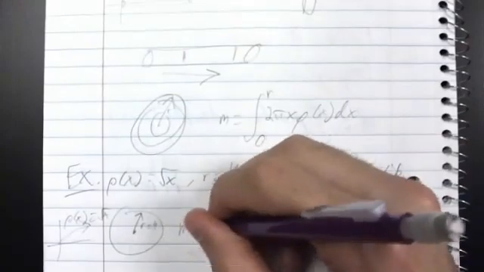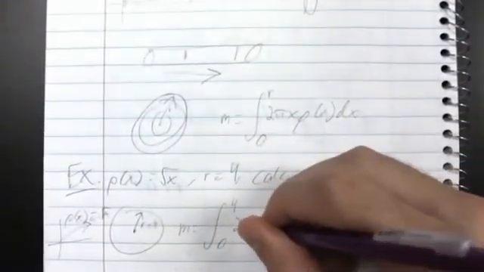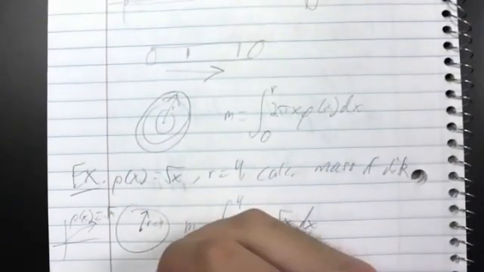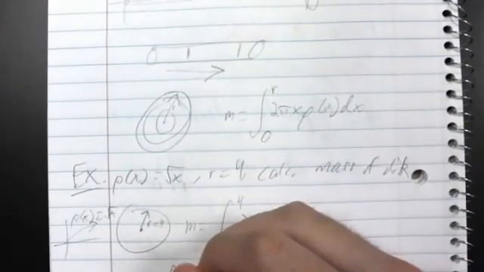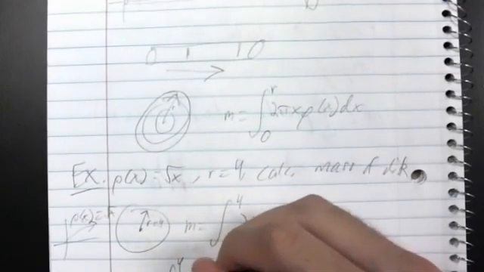For the mass, our radius is 4, 0, 2 pi x, we got root x. I'm going to rewrite this because we have some constants here, so we can pull these constants out. From 0 to 4, and then these can combine, right? Because this is x to the first and this is x to the 1/2, and those add to be x to the 3/2.